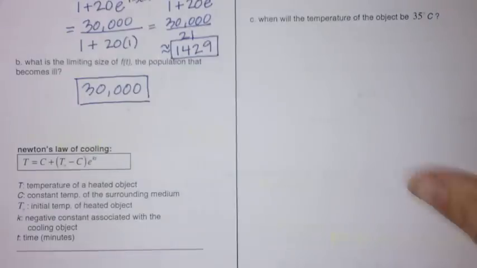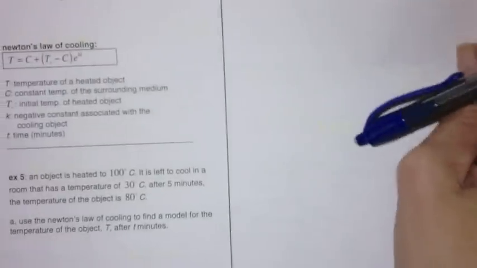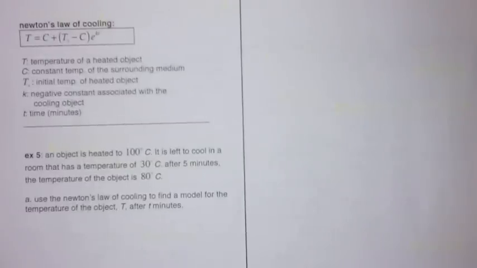Okay, so let's use this Newton's law of cooling on example 5. An object is heated to 100 degrees Celsius.